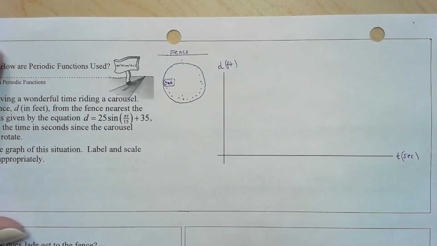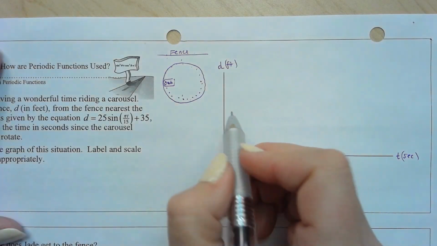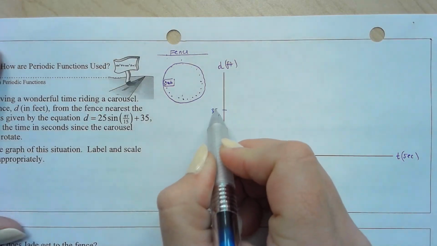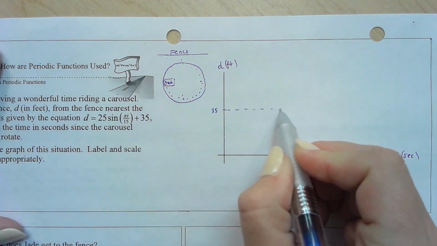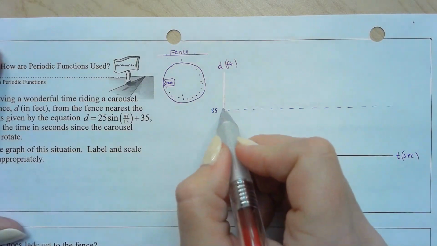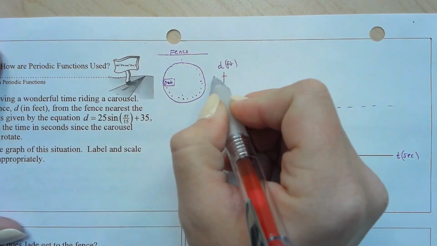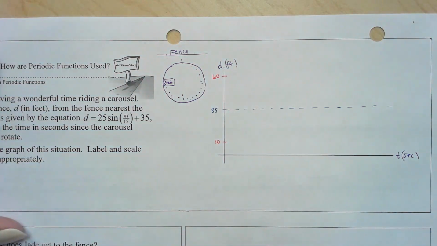So I'm going to start with the midline. The midline is 35 and the amplitude is 25. So I'm going to say this is 35, and from there, we're going down 25 or up 25 to get our highs and lows.